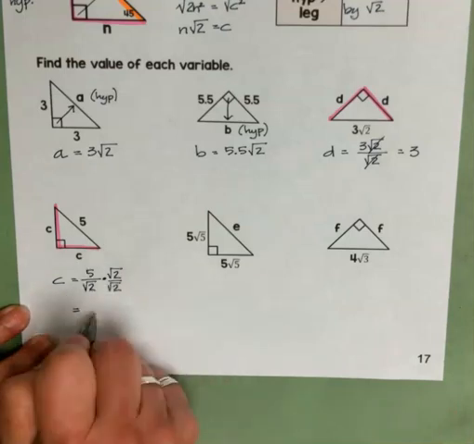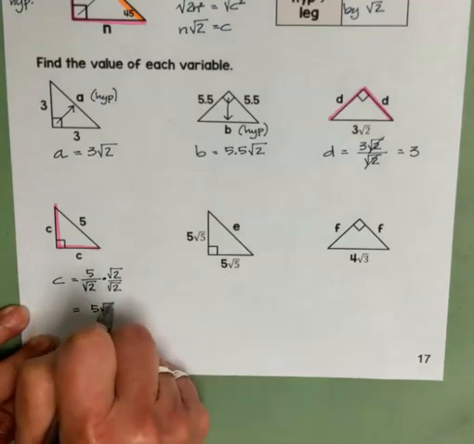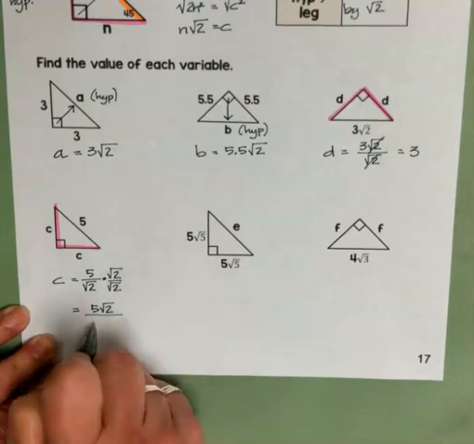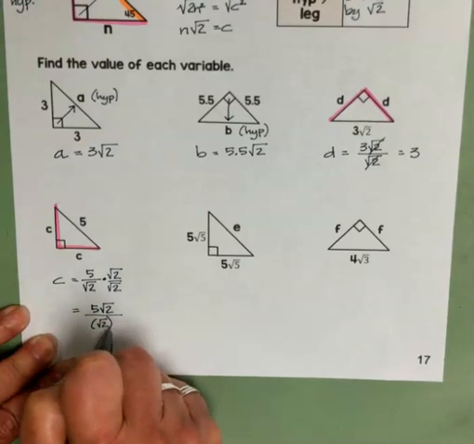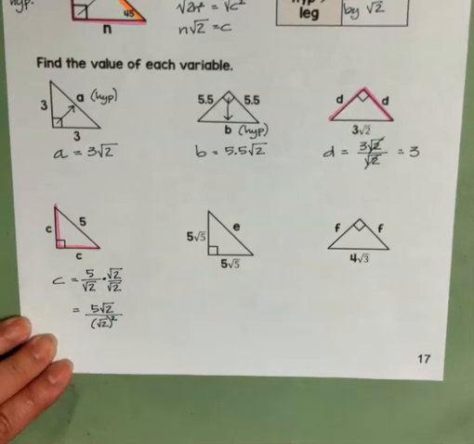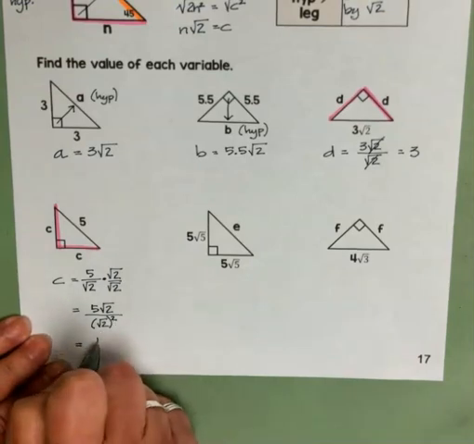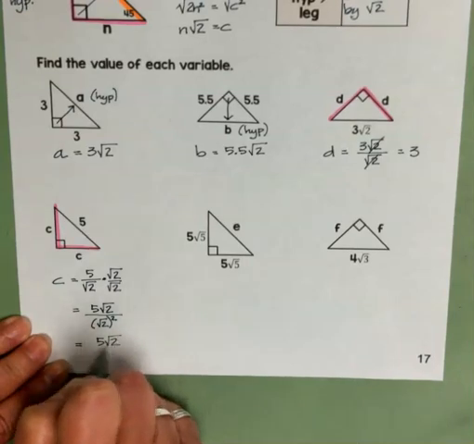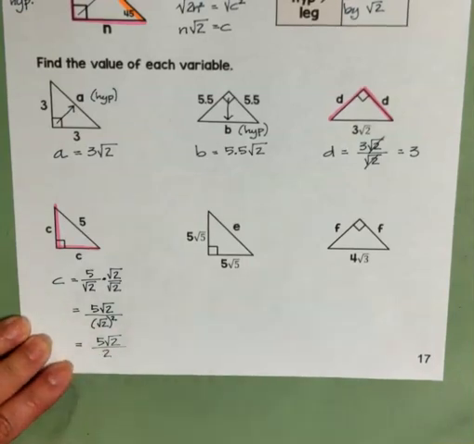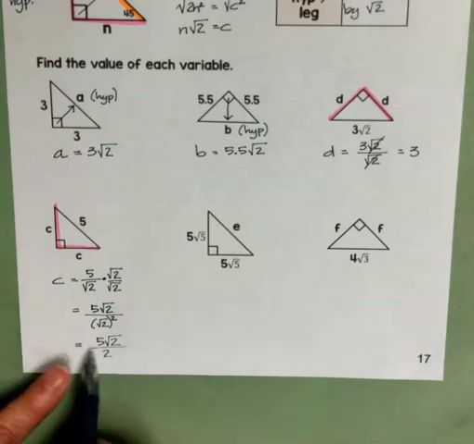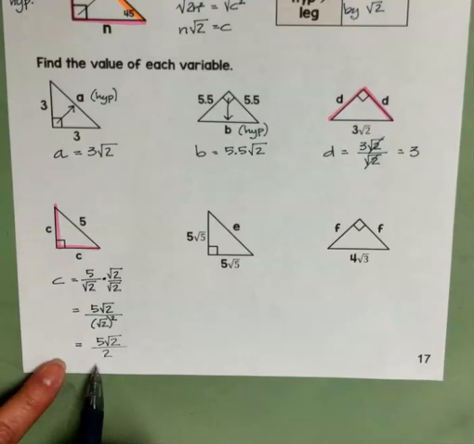So we're going to multiply the numerators, 5 square root of 2, and notice we're multiplying the square root of 2 times itself twice, so I'm going to rewrite it this way. And when you square a square root, your answer is going to be the value under the radical sign or the radicand. And so C equals 5 square root of 2 divided by 2. And this is your rationalized answer. And this is the format you need to have it in. Okay?